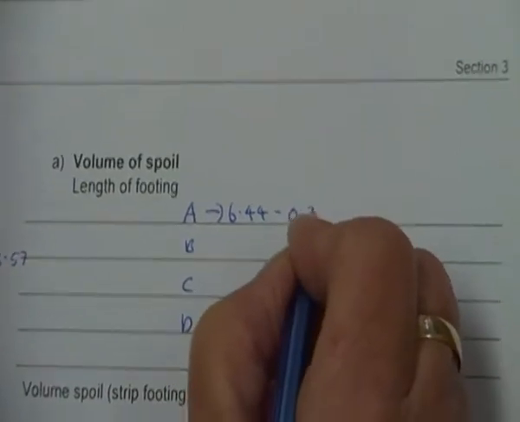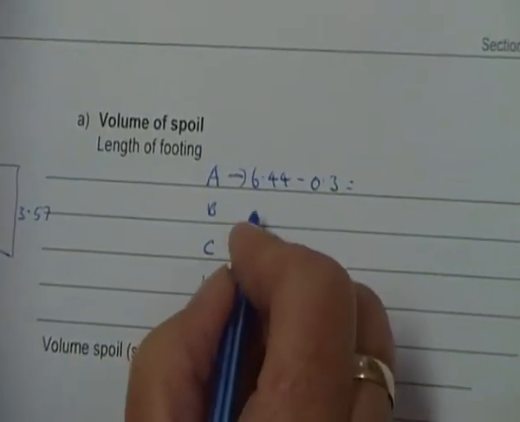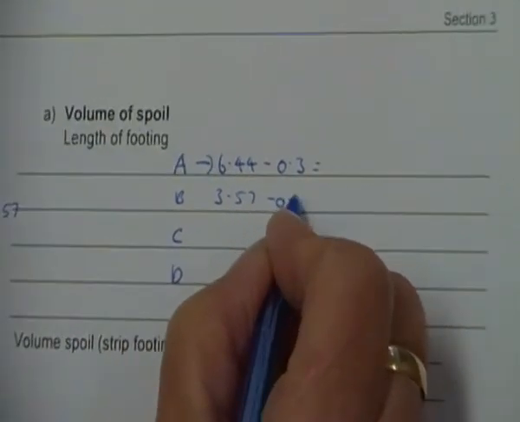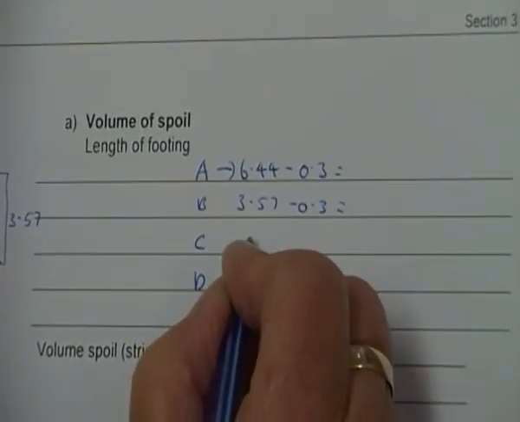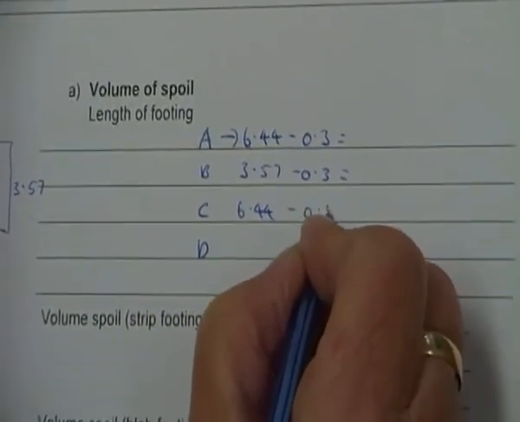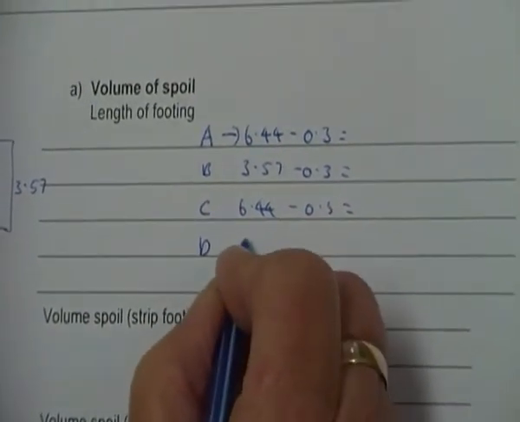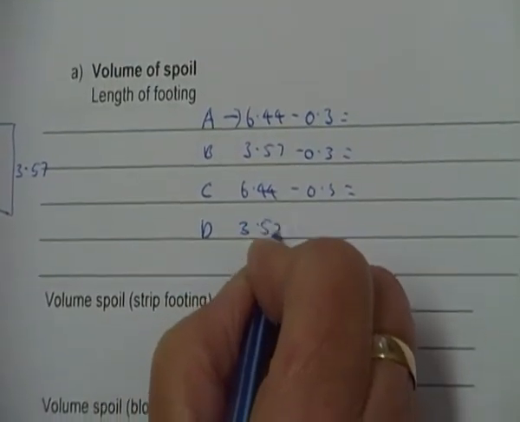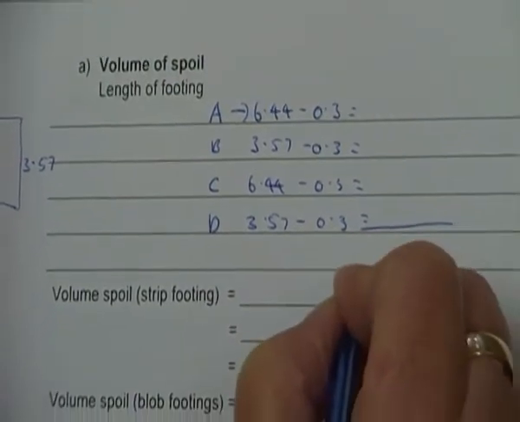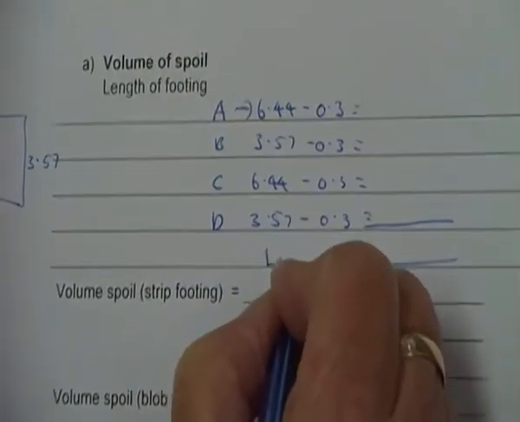So 0.3. I'm going now 3.57 minus 0.3. C is again the same as A. And D, same as B, 3.57 minus 0.3. And we calculate our length of our footing.